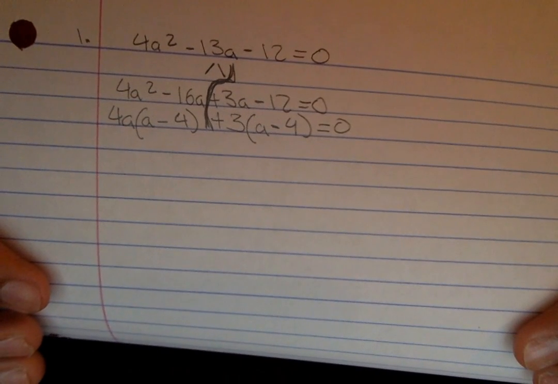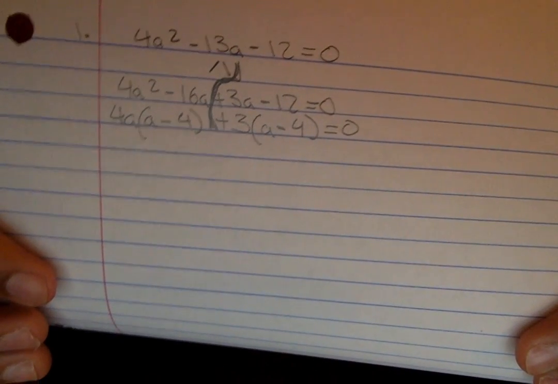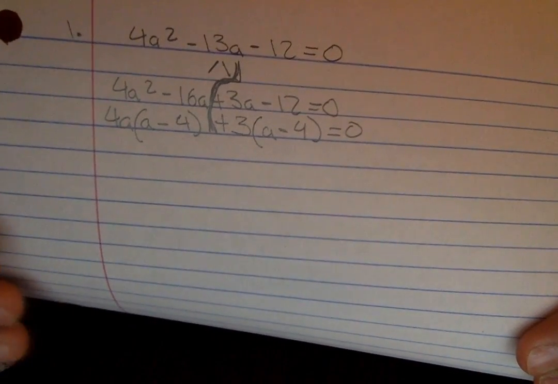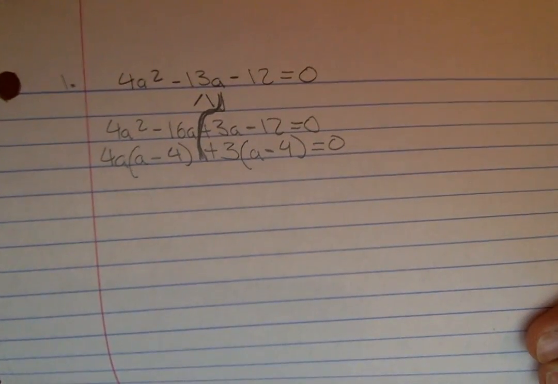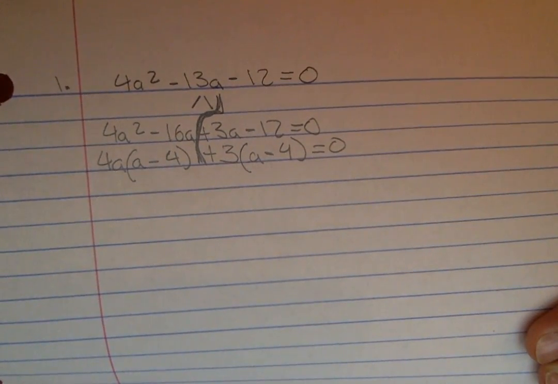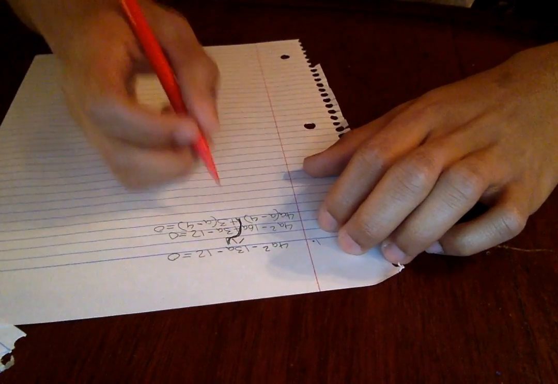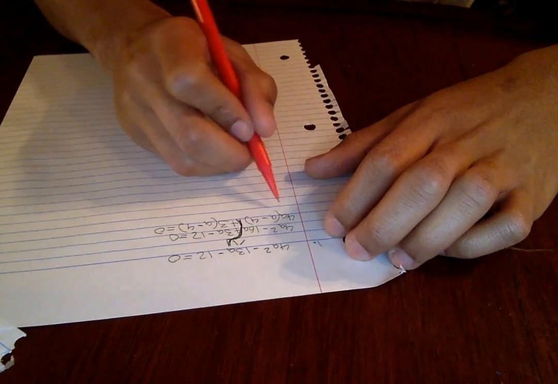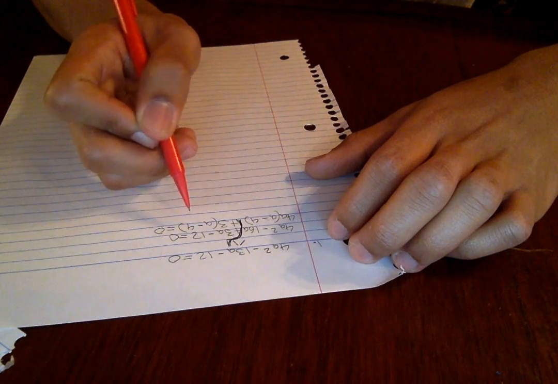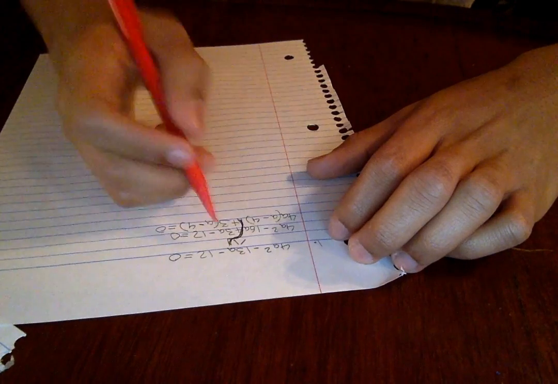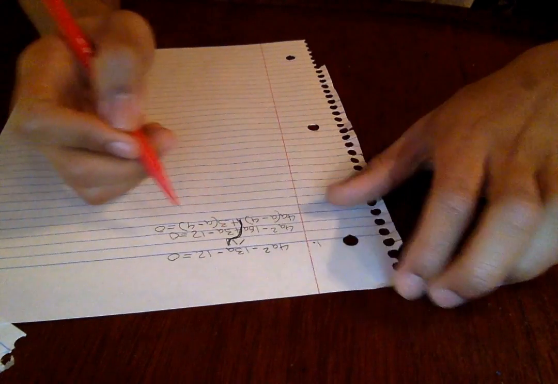So this is how you should have it broken down, which is good because what you wanted at the end of the day was to have a minus 4 in both parentheses. So far, so good. So what you need to do now is take what's outside of the parentheses, 4a, and on the other side of the problem, plus 3.